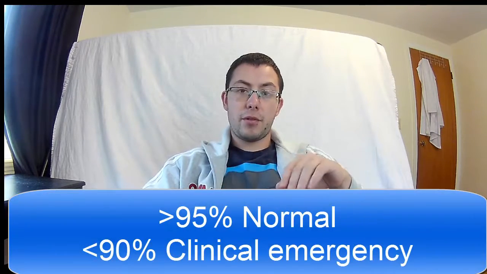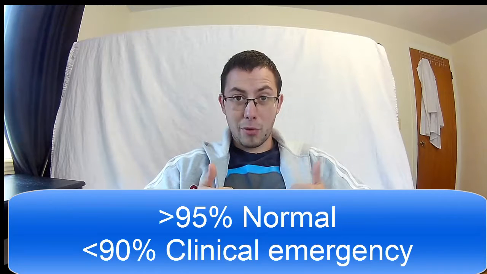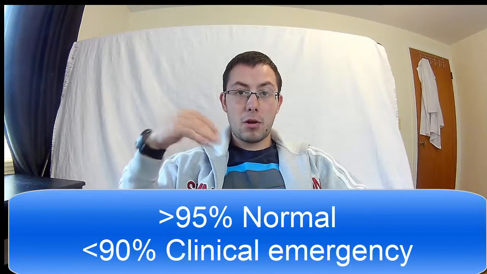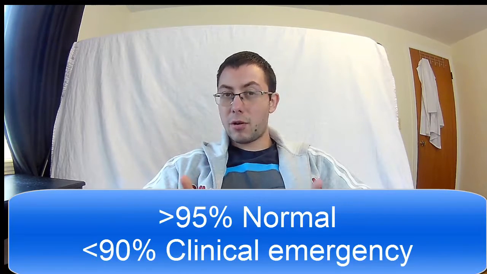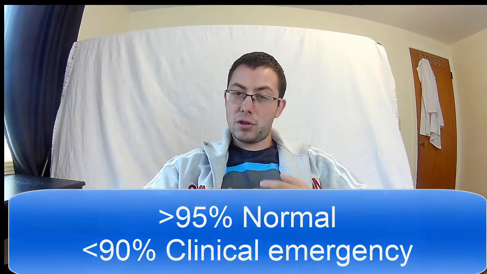So speaking about oxygenation, basically I'll not go into detail how exactly it works. The only thing you should know as a nurse is that it measures the oxygen saturation in the arterial blood, and if it's above 95 you're all set, you're in the normal range. But if it's below 90 you're in a clinical emergency situation and you should definitely get some help.